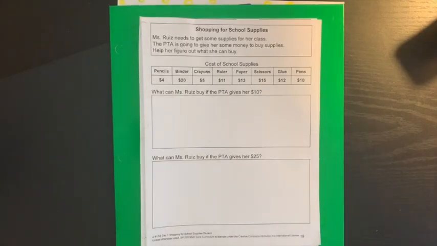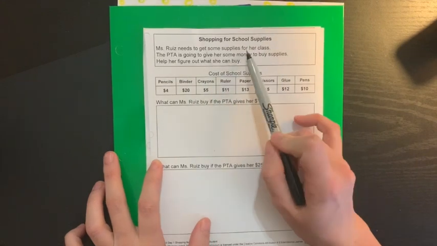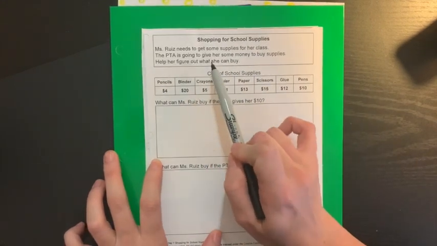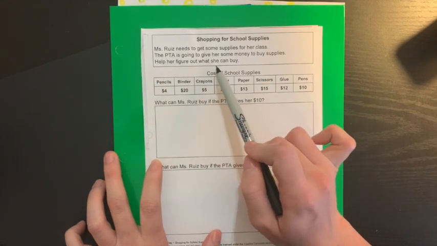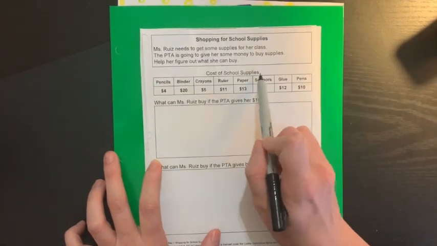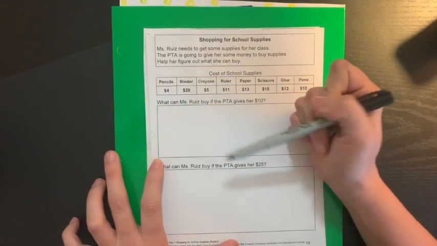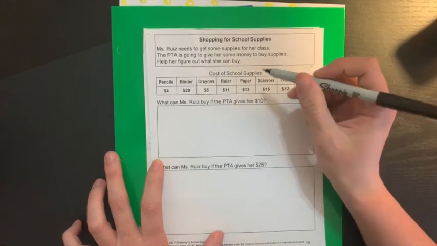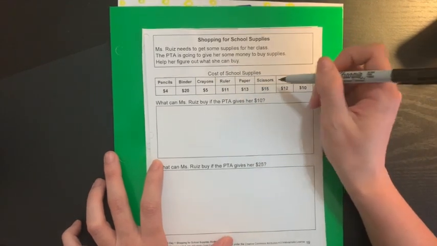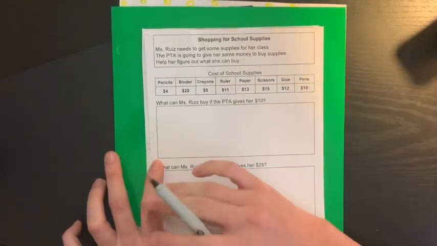All right, so here is what your task for today looks like. I'm going to read it to you again. It says, Miss Ruiz needs to get some supplies for her class. The PTA is going to give her some money to buy supplies. Help her figure out what she can buy. Here's the cost of different school supplies. Pencils are $4, binders are $20, crayons are $5, rulers are $11, paper is $13, scissors are $15, glue is $12, and pens are $10.